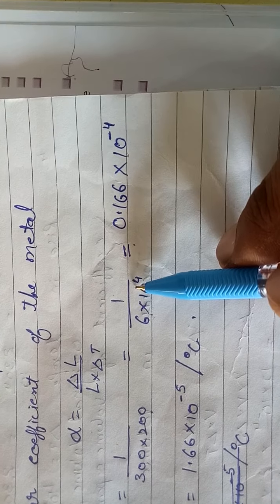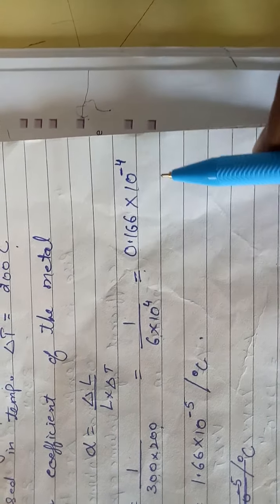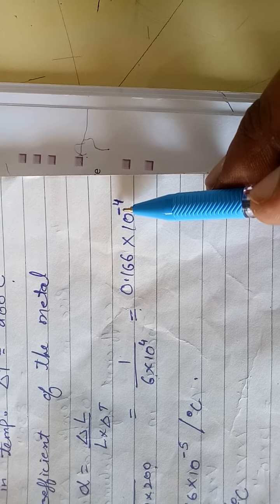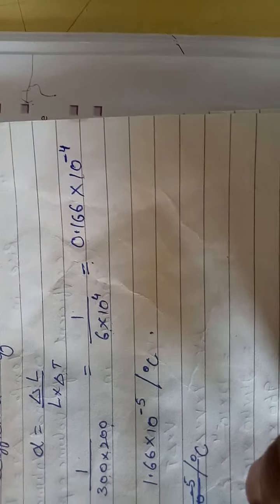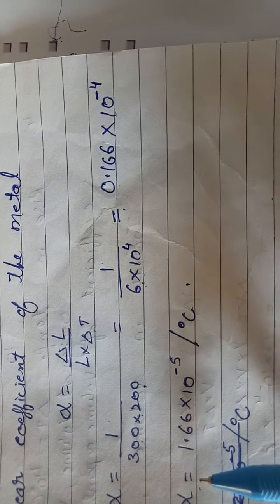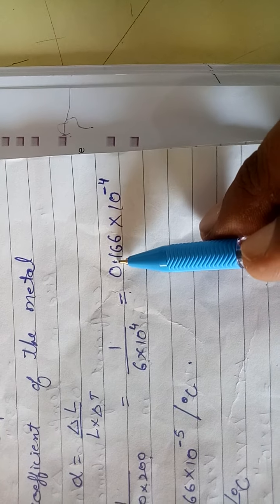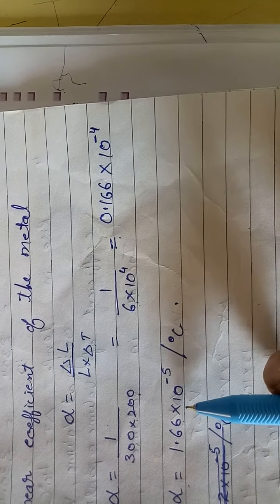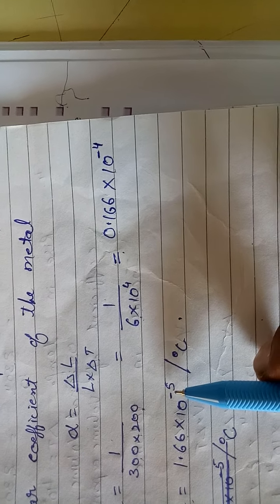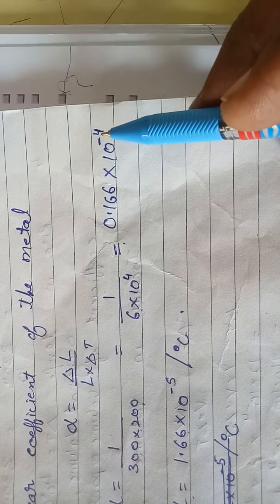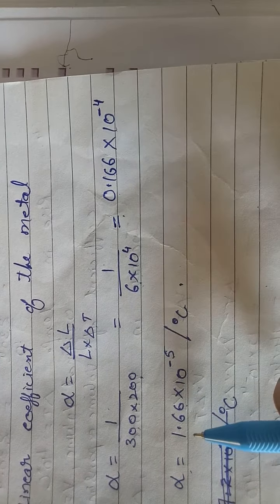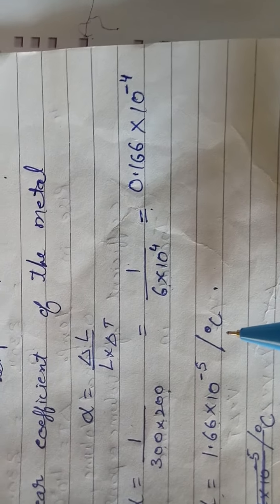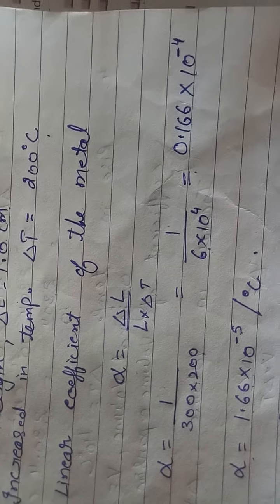Look at that, here the sign is positive, and when you convert it into numerator, the sign of the power will be changed, that is 10 raised to power minus 4. So we have answer alpha equal to, now look at that, we put the decimal here, that is 1.66 multiply, then the power will be decreased by 1, so minus 4 minus 1, that becomes minus 5. So answer is 1.66 into 10 raised to power minus 5 per degree Celsius.